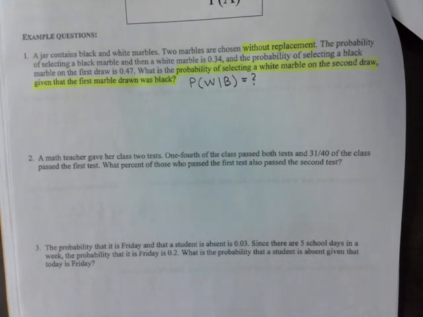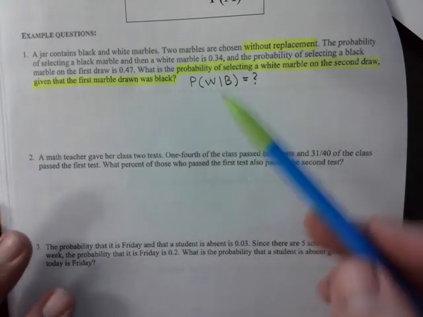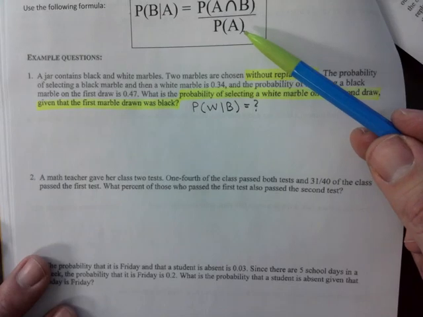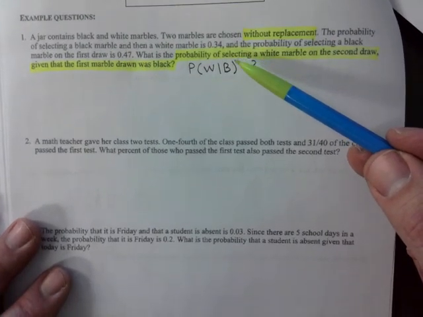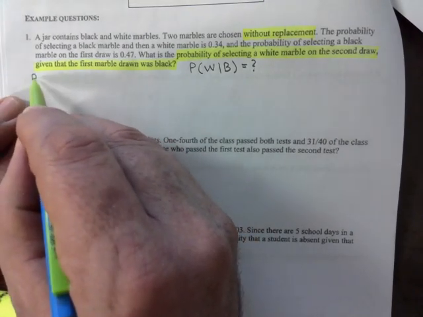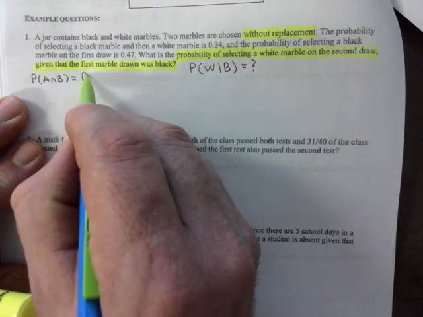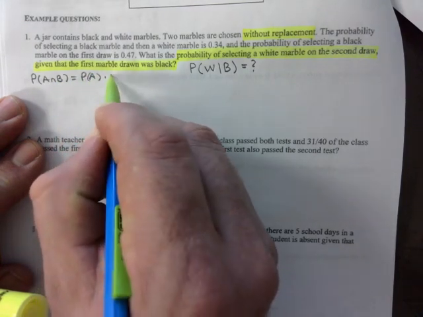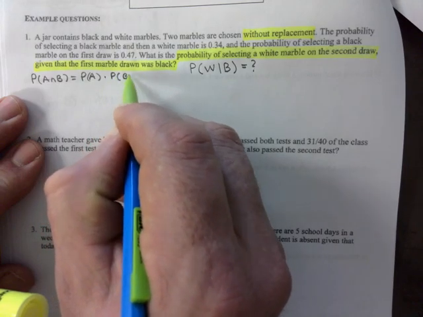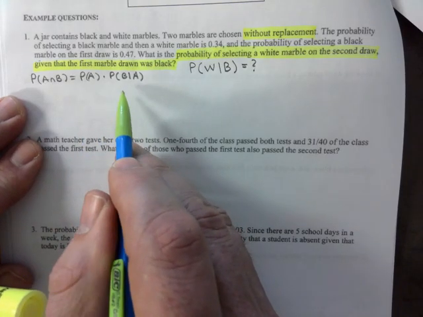So you just have to use your formula, okay? What is the formula in this case? Please don't use this one. This is just a variation. I'm just going to show you how to use the original. You want to use this as your model. This is the one that you will have on your study sheet.